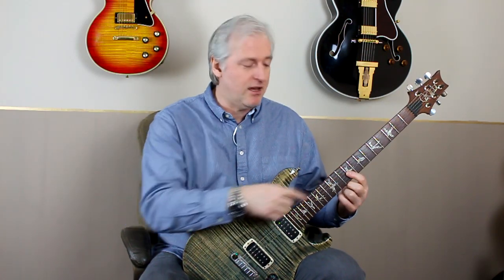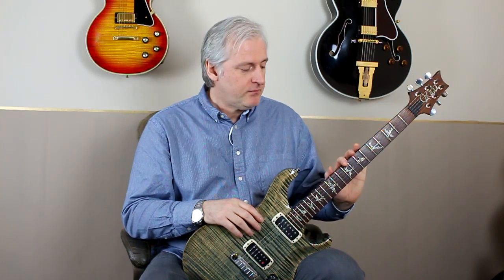So if you want to know how to train yourself so you can put your hand anywhere on the neck, choose any note as a root note and be able to build the major 3 notes per string or the minor 3 notes per string scale from that note or any other note on the neck, then you should be able to do that using this video.